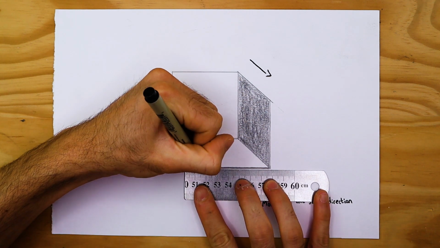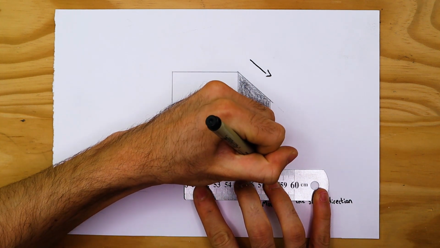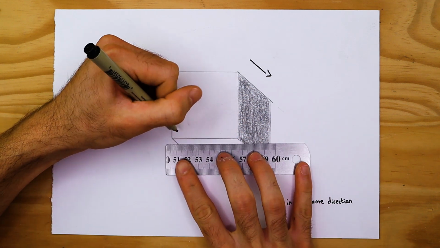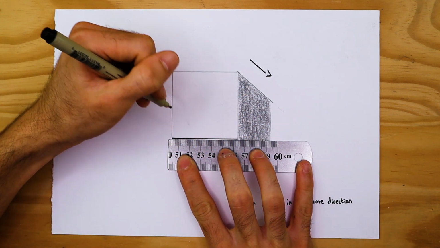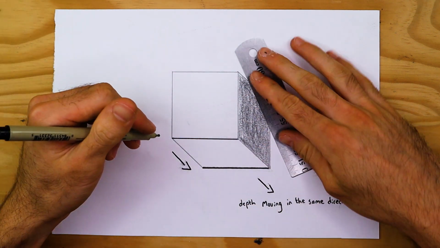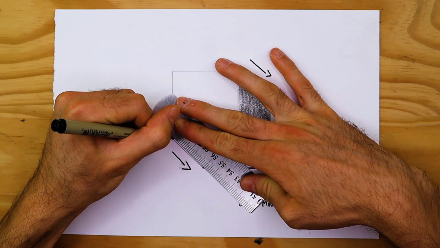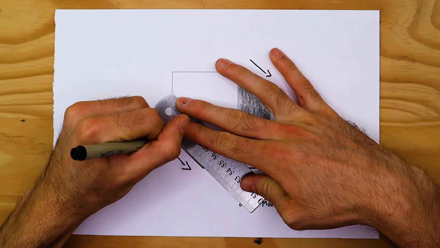Now the next thing we want to do is start adding in these dimensions. So from here we will choose a direction in which our dimension lines will go, and this will establish the concept of depth within our cube drawing. So let's make the lines go in a downward direction towards the right of the page.